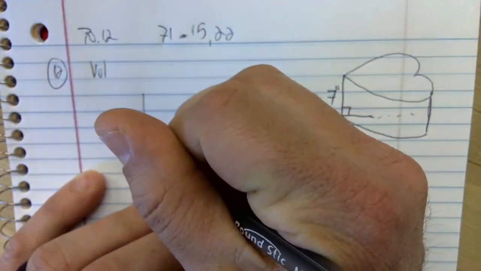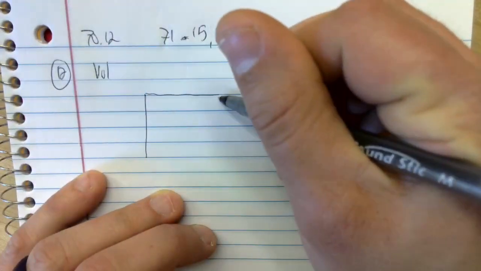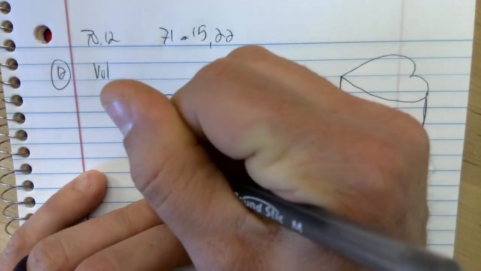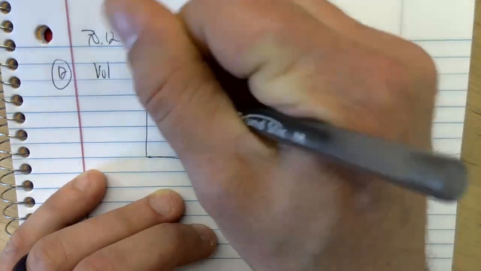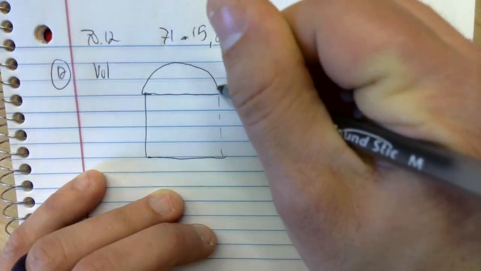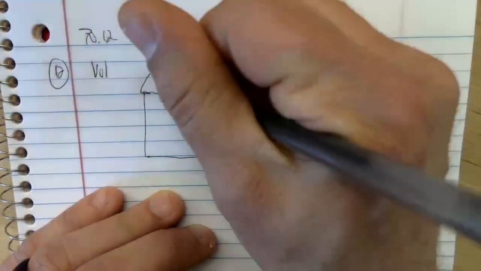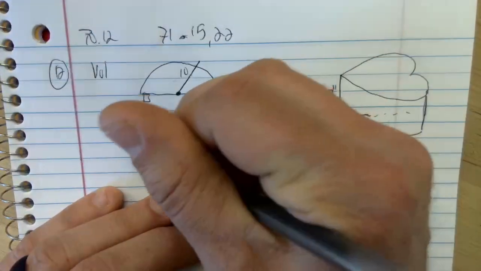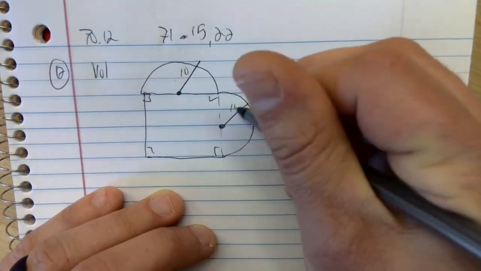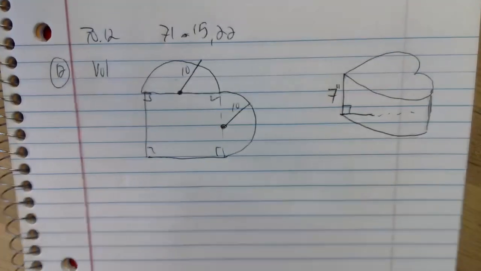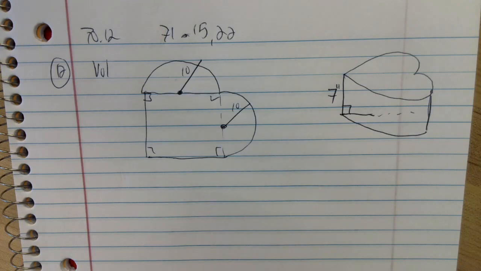So is it a square? Yes or no? What do you think? Right angle, right angle, right angle, right angle. What kind of argument could you make that it is a square? You need to be able to make that argument.